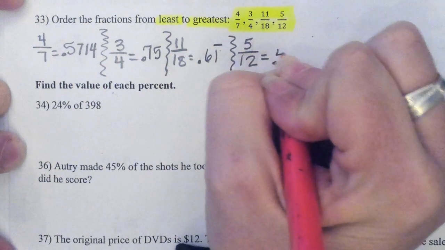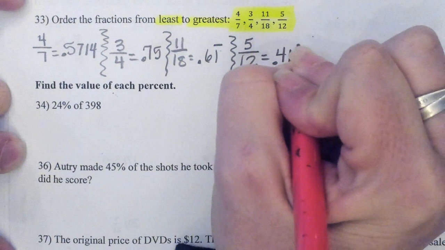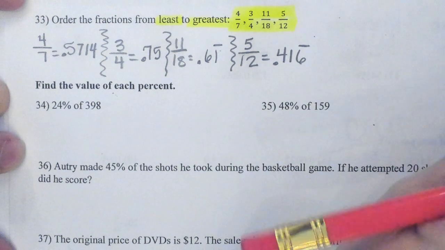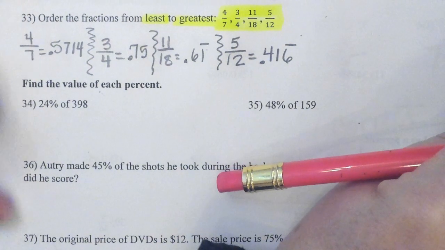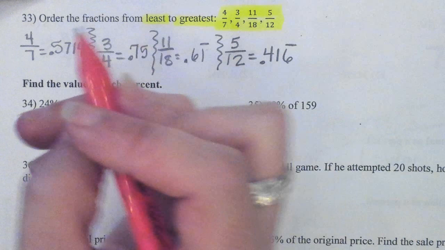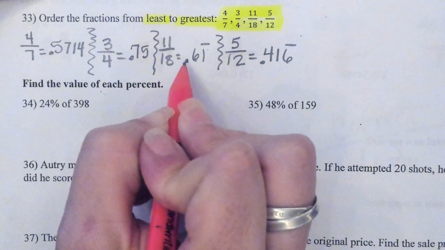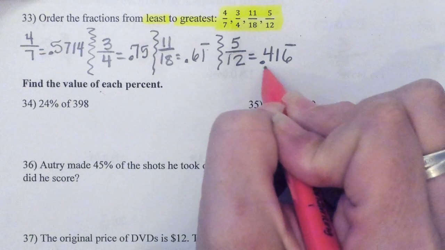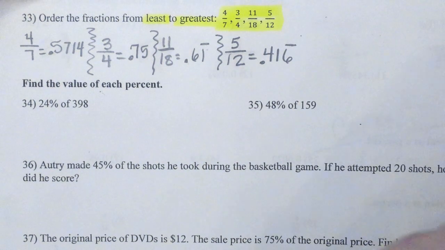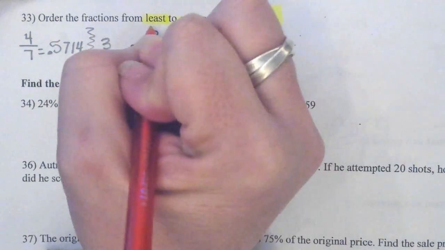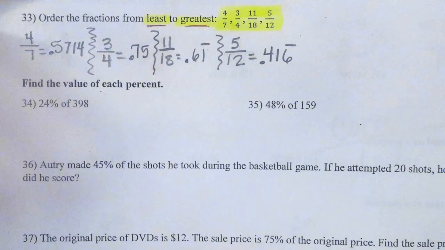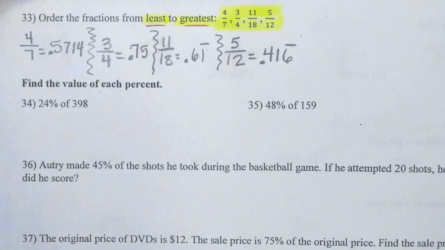0.416 repeating. Now, all I do is I think of these as money amounts. Like this is 57 cents, 75 cents, 61 cents, 41 cents. Which one do they want, least to greatest? So which one's the least?